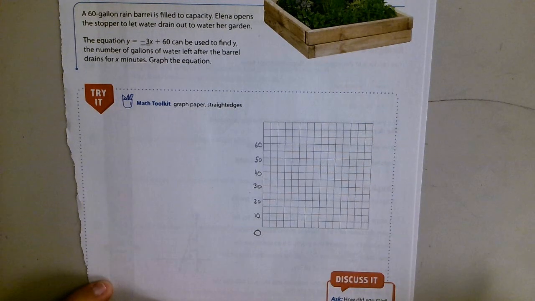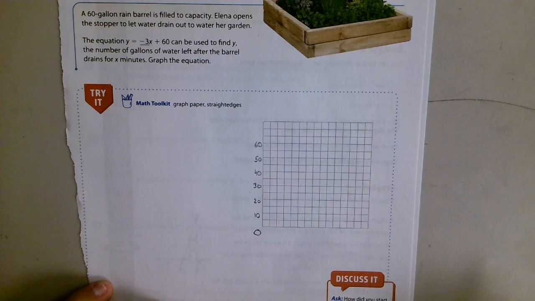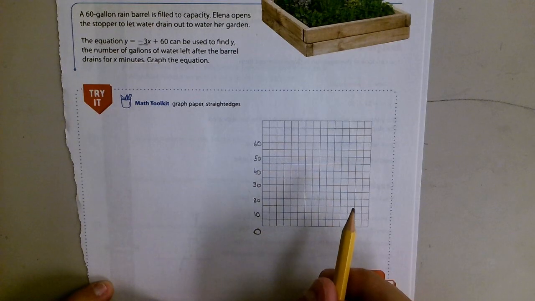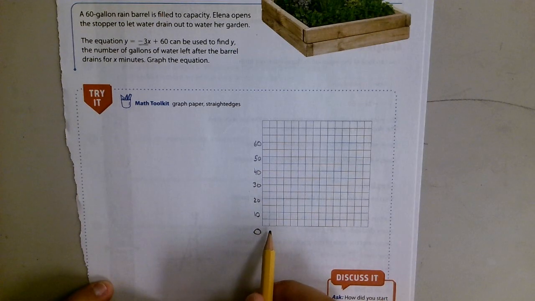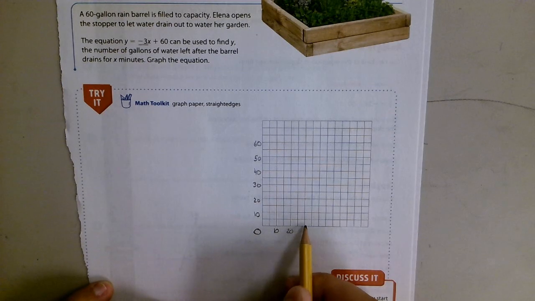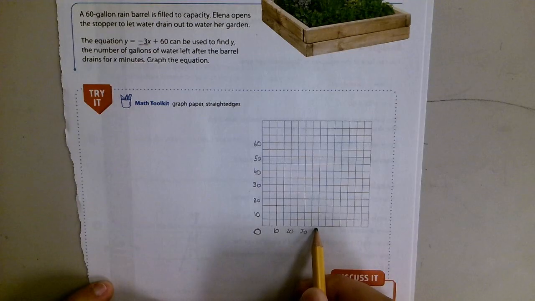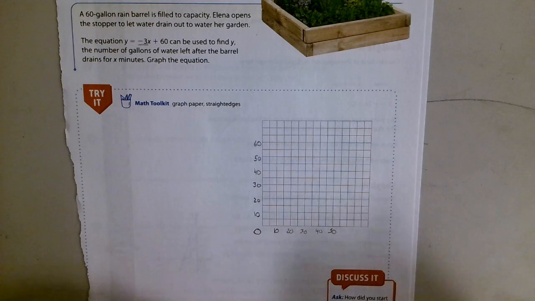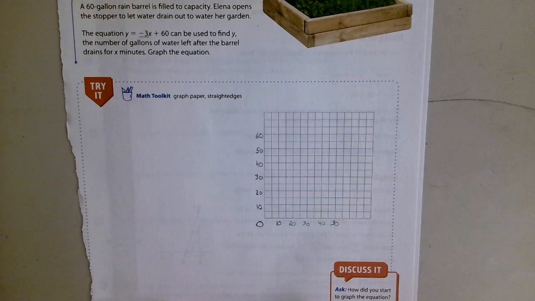And then down at the bottom, if it's going down 3, what's the best way to do this? Maybe let's just go 110, skip 120, skip 130, skip 140, skip 150. Alright, that's probably good enough. I probably could have skipped 2, but that's okay.